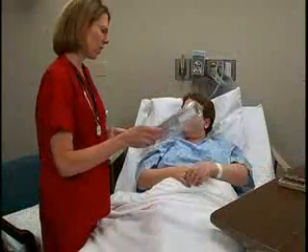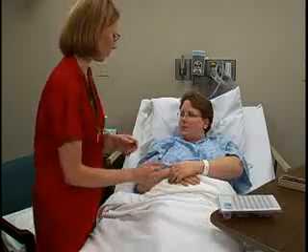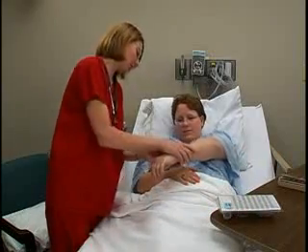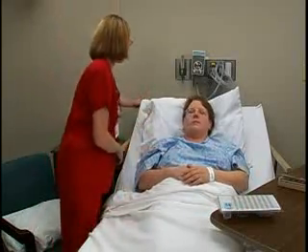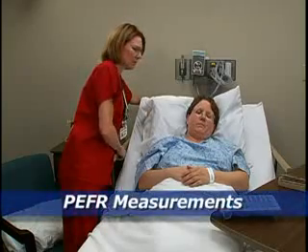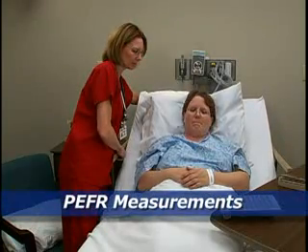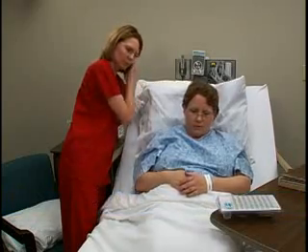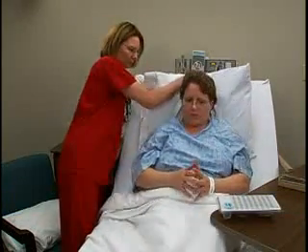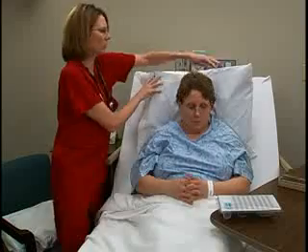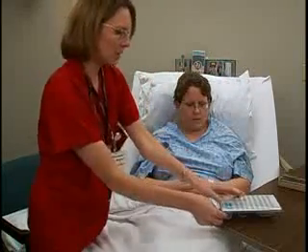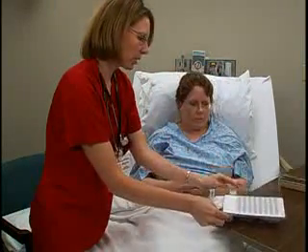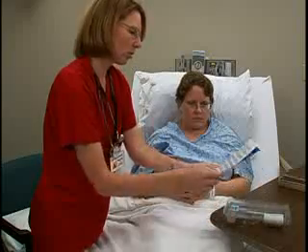We're going to check your peak flow with the peak flow meter. Okay. Let me check your arm band. Sure. To assess the effectiveness of any airway management technique, measure the patient's peak expiratory flow rate, or PEFR. Once you've explained the purpose of the measurements, help the patient into a high Fowler's position. That's good. Good? Okay. This is a peak flow meter. We're going to check to see how your lungs are doing.